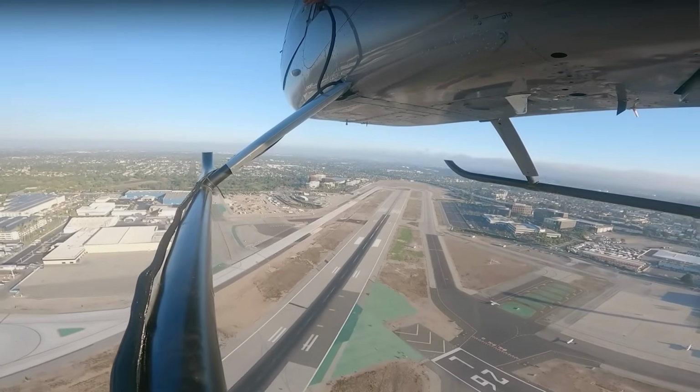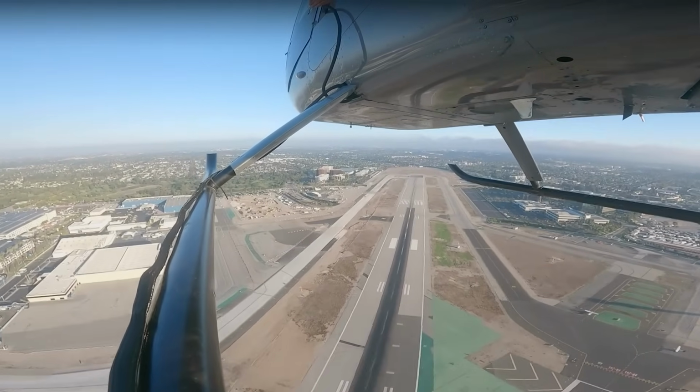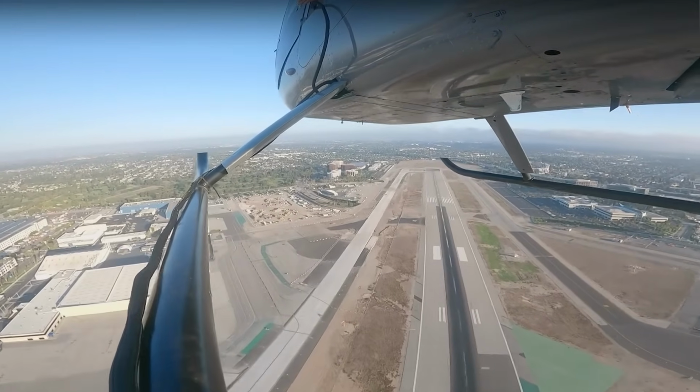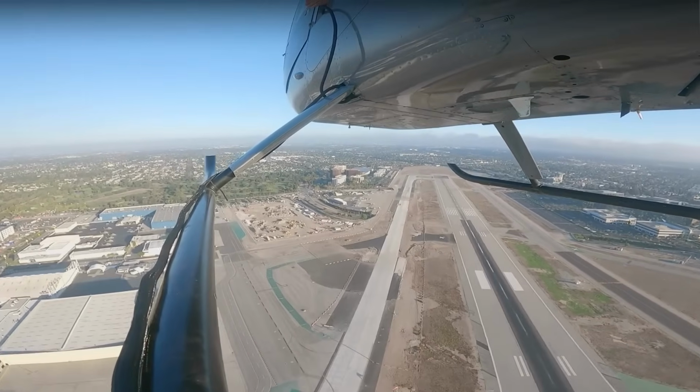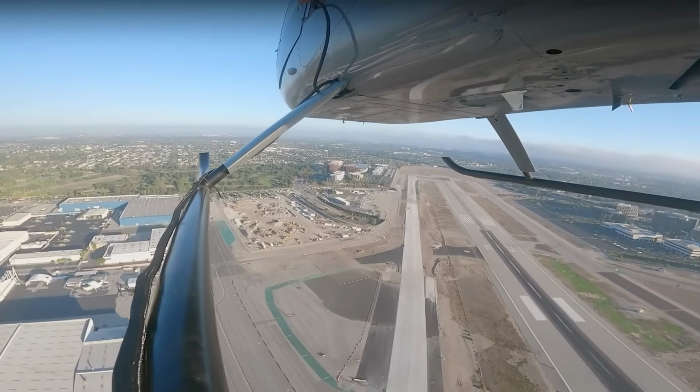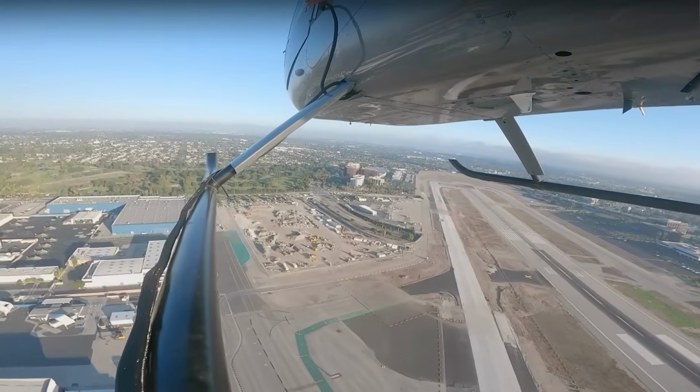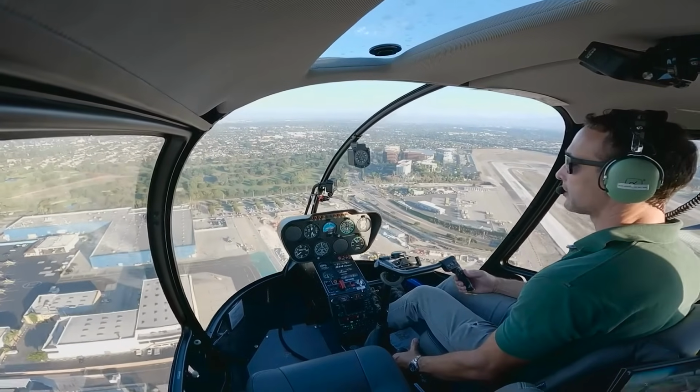But obviously when I used to do EMS or HAA, then you did really steep approaches, pretty much vertical approaches, but we're not going to do those today. That's not what we're teaching right now. We might look at that in future videos. So here we are on approach again.